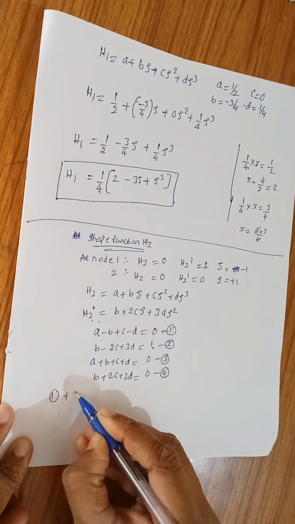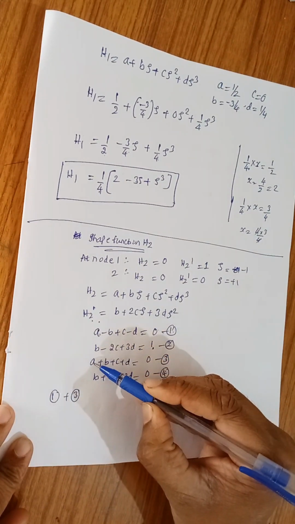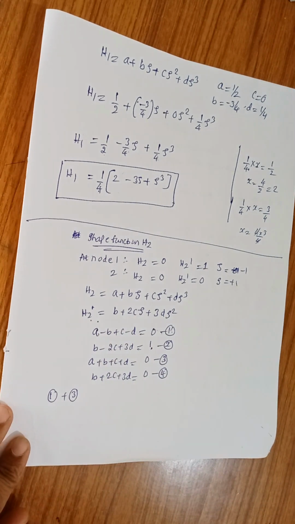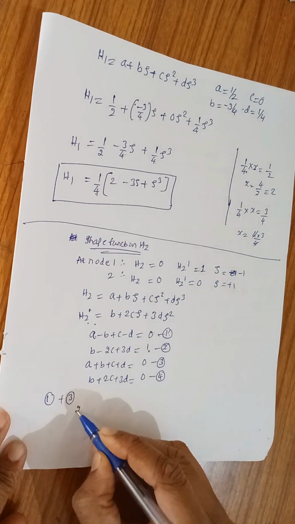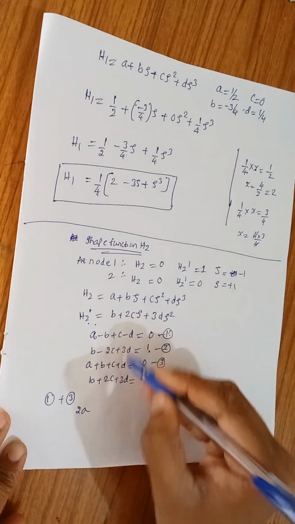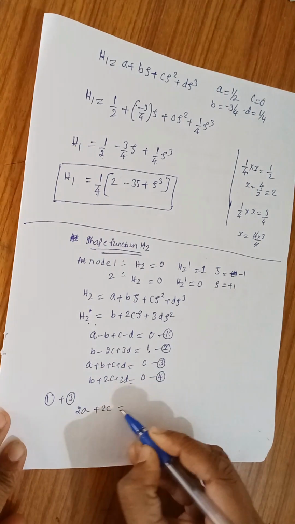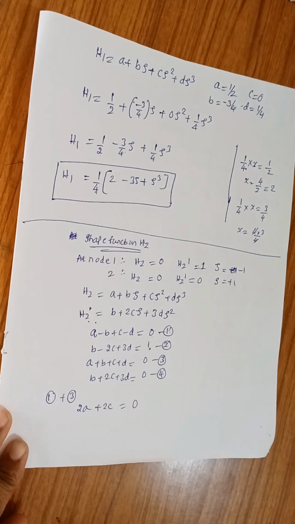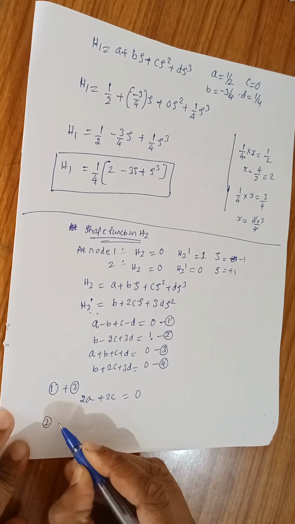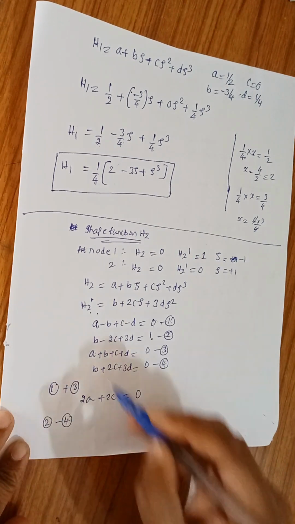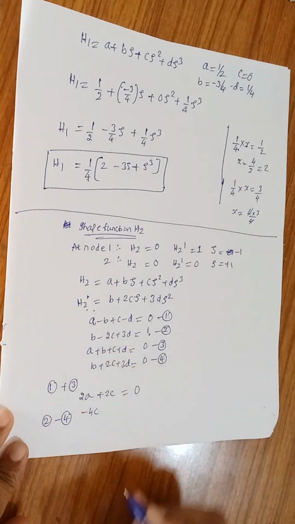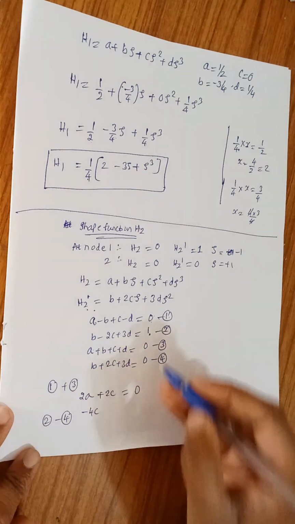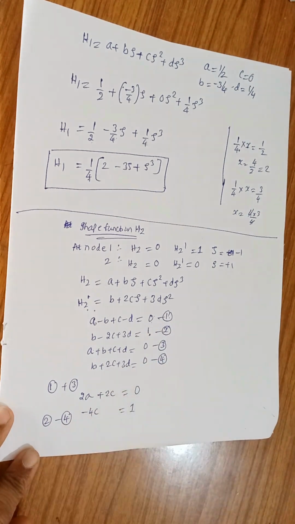So adding equations 1 and 3, what do I get? You can write it similarly to how I did it for the first shape function h1. As the time consumption will be very huge, let me tell it directly to you. A plus a is going to be 2a, and minus b plus b gets cancelled. C plus c is going to be 2c, and minus d plus d gets cancelled, and 0 plus 0 is going to be 0. That is nothing but going to be 0. Now equation 2 minus 4, let me do that again. b minus b is going to be 0, minus 2c minus 2c is going to be minus 4c, and 3d minus 3d is going to be 0. 1 minus 0 is going to be 1 again. So it's going to be like this.